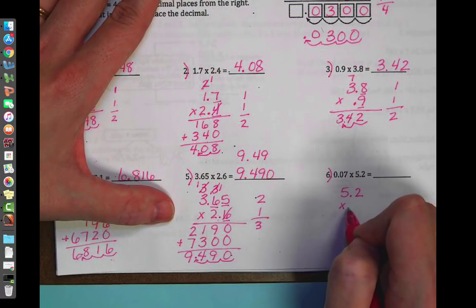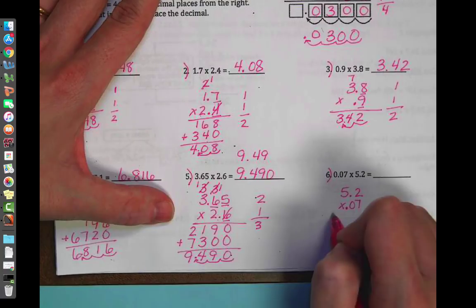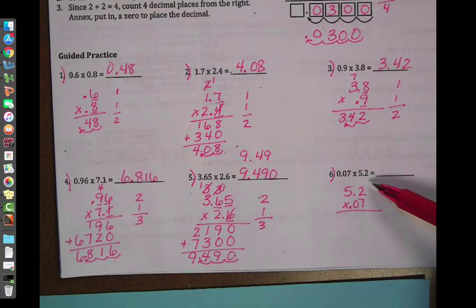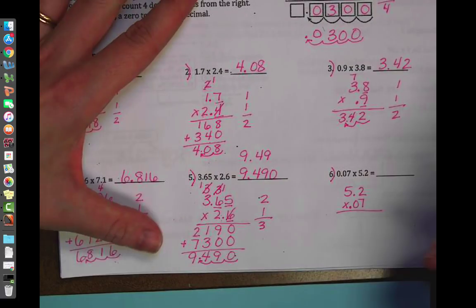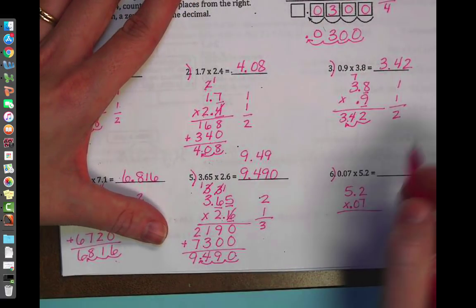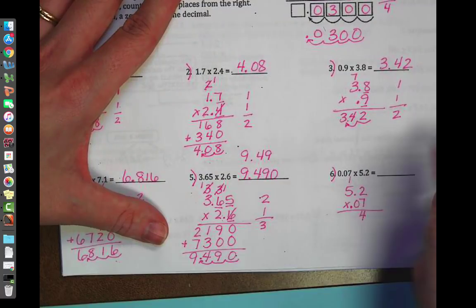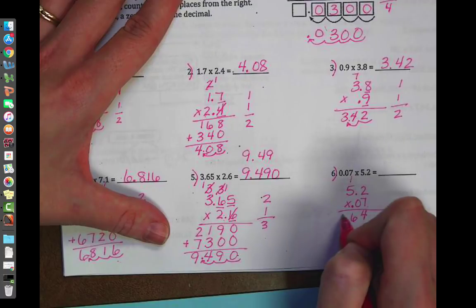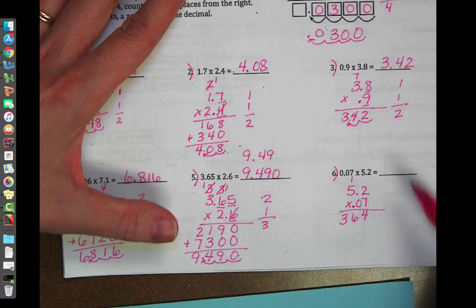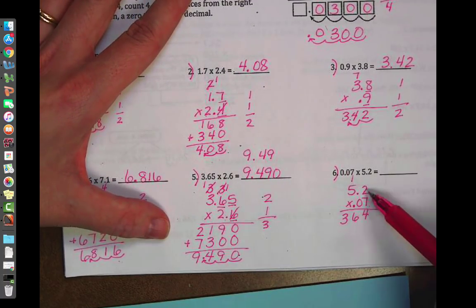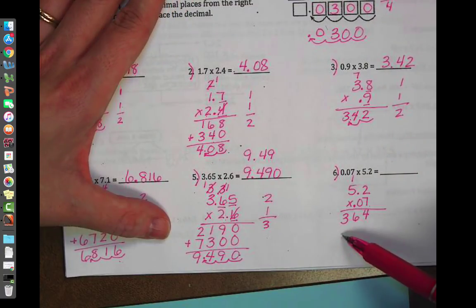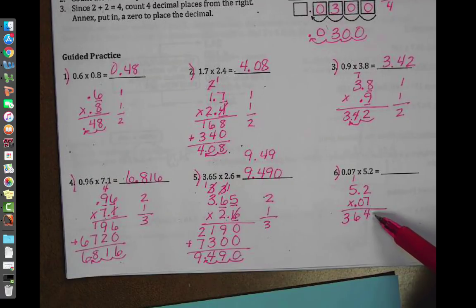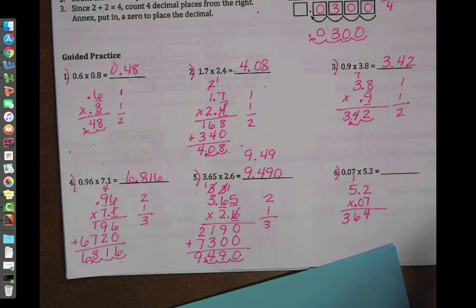All right, again, totally up to you how you wrote it. If you wrote it with your 7 hundredths on top, it is going to look a little bit different here. So 7 times 2 is 14. 7 times 5 is 35, plus 1 is 36. Okay, now if I did my magic 0, I would have 0 times 2 is 0, 0 times 5 is 0. So my second line would be full of zeros, and when I add those together, I would still get my 364. So I'm not going to go on and do that multiplication.